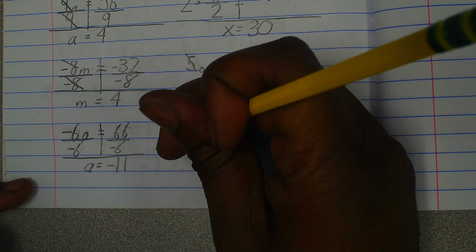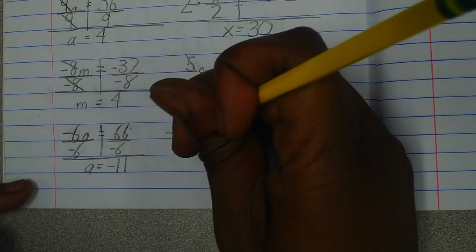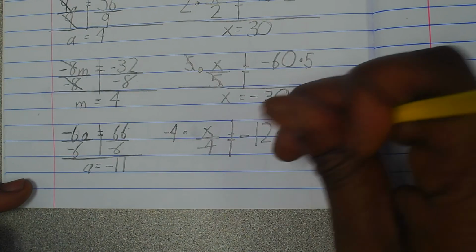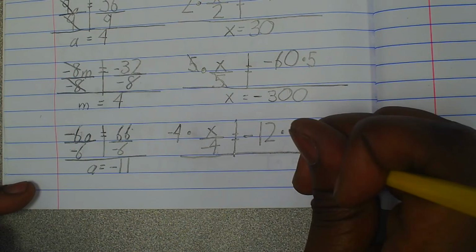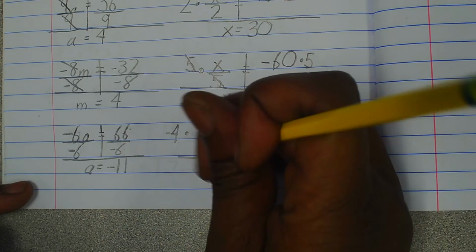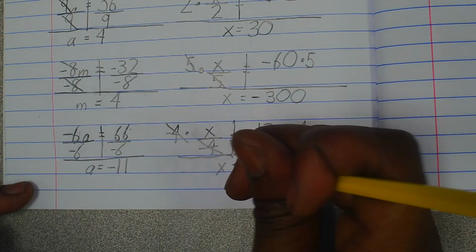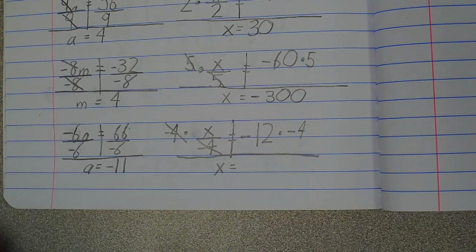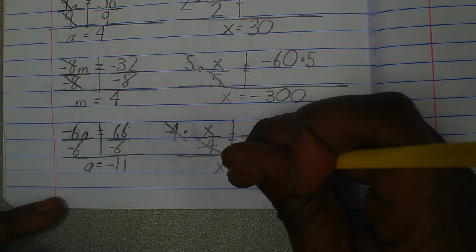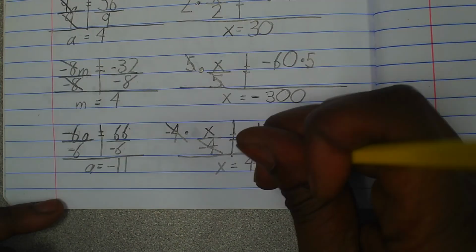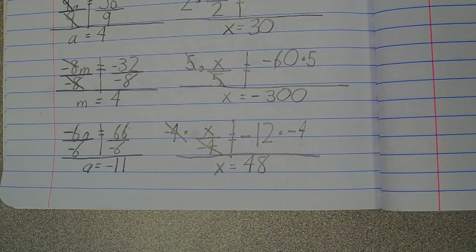Very good. Thank you. So we're multiplying both of these sides times a negative 4. And once we solve for x, the 4's are gone. And we have two negatives, so that means our answer is going to be what? 48. Positive 48. Very good. All right. So now, let's look at the following.